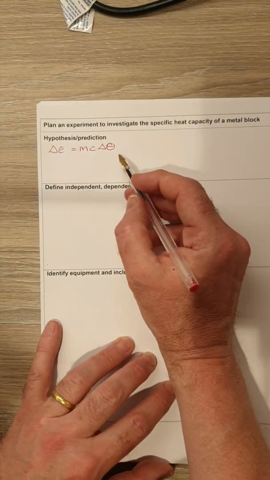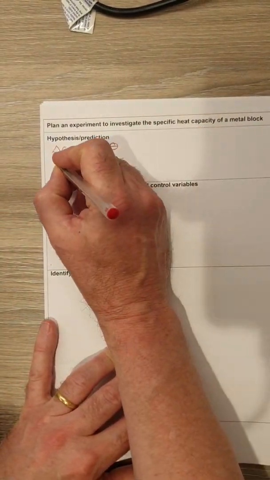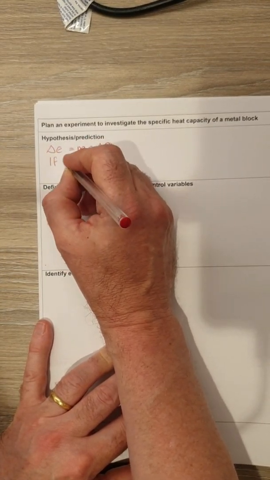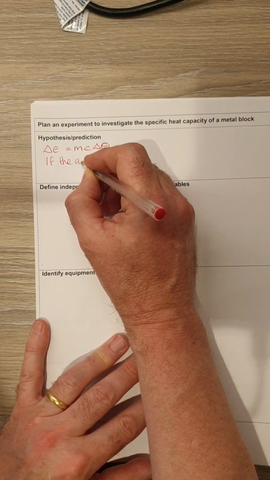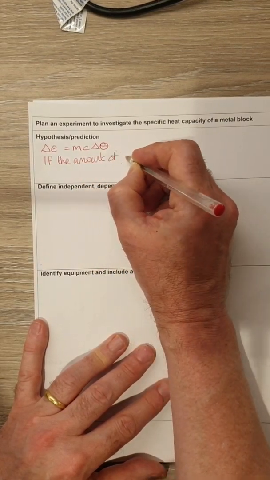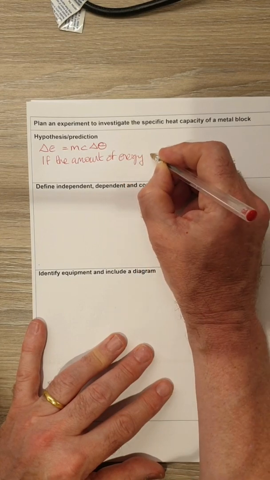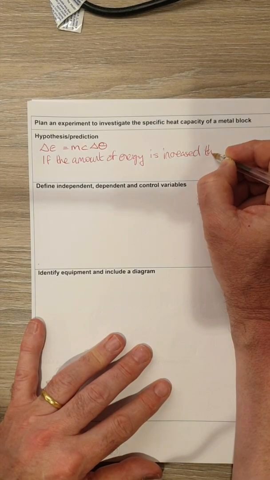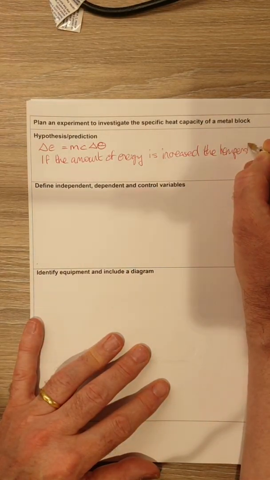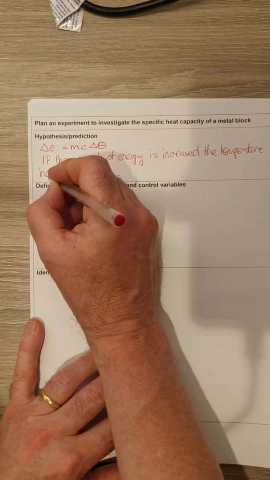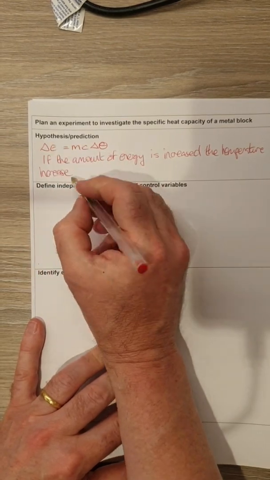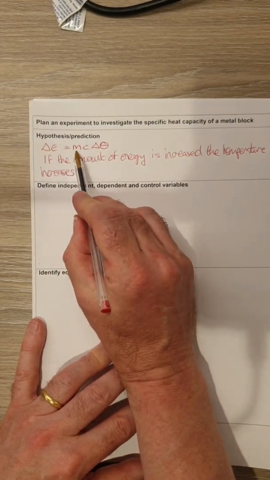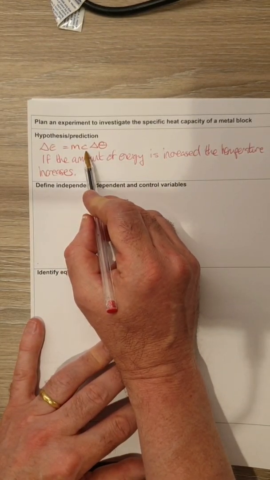So what we can say is that if the amount of energy is increased, the temperature increases. Here we've got the amount of energy, and here we've got the increase in temperature. And we can say more than that because the mass and the specific heat capacity are constant.